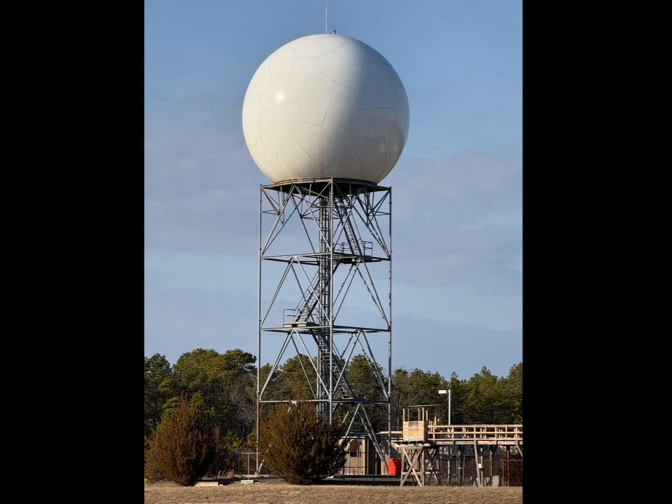So this is what a Doppler radar actually looks like. We have a structure at the bottom, and then we've got that big sort of ball on the top. Now, what makes Doppler radar different is it has a product which is called velocity. Now, before we talk about velocity, we're going to be talking about how these actually work.